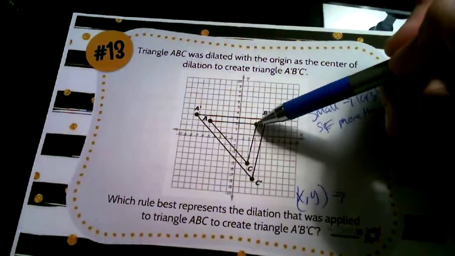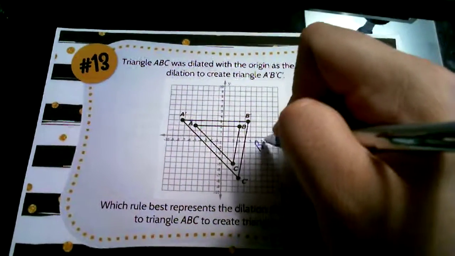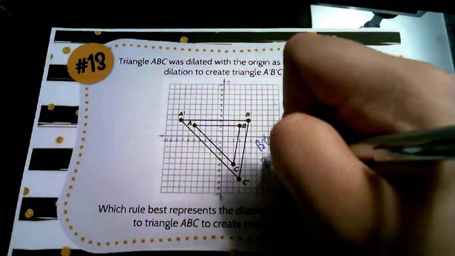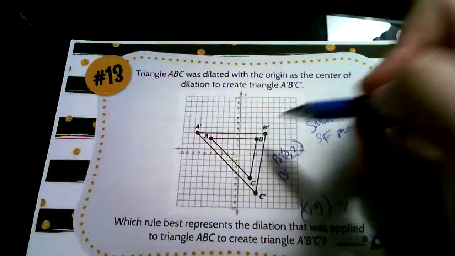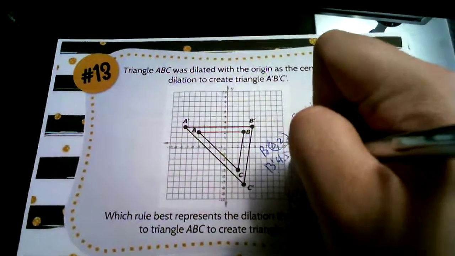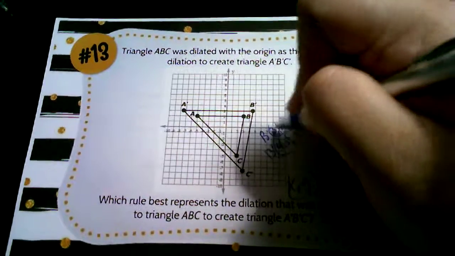So this one, we'll look at B. B is at 3 comma 2. B prime is at 4 and a half, 3. 4.5, 3. Again, you all know I like whole numbers.